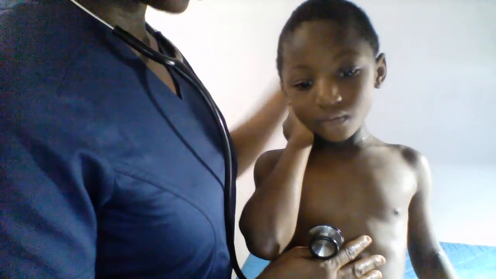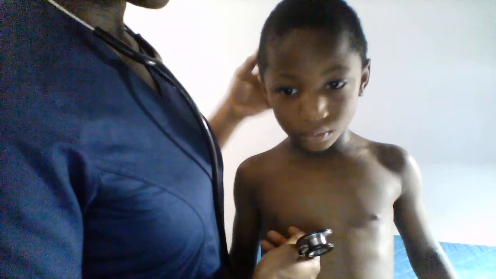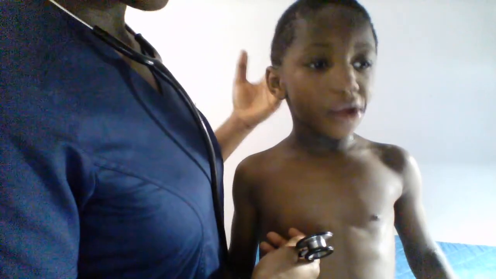And then when I was looking at him and I assessed the neck, the neck muscles are well developed, and the trapezius is well developed as well. So there's no abnormal sound.